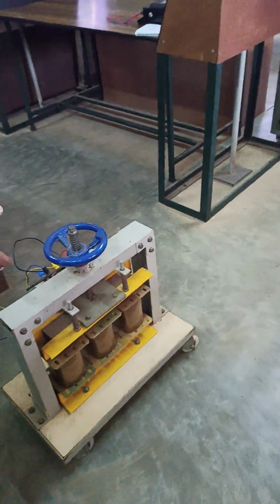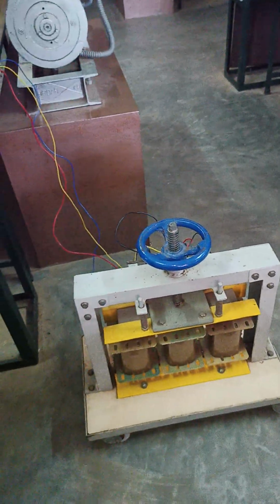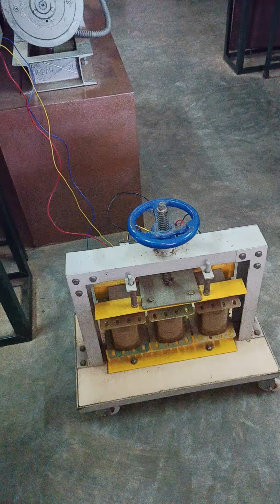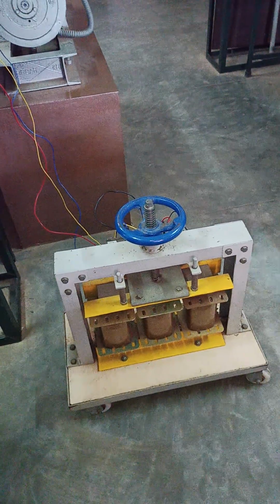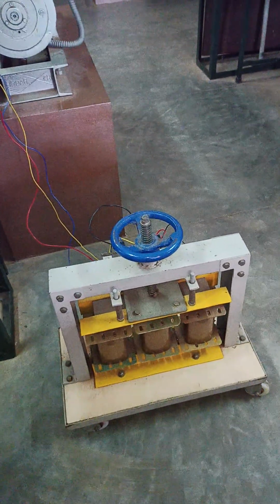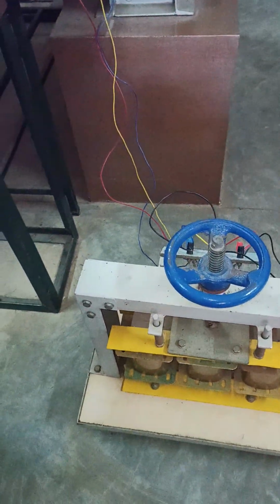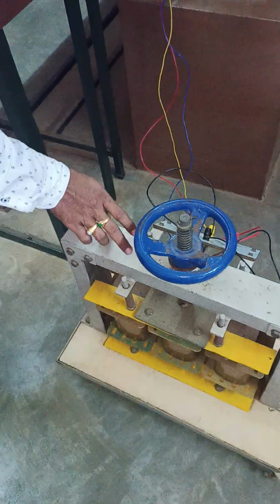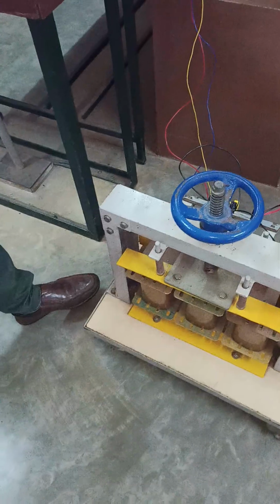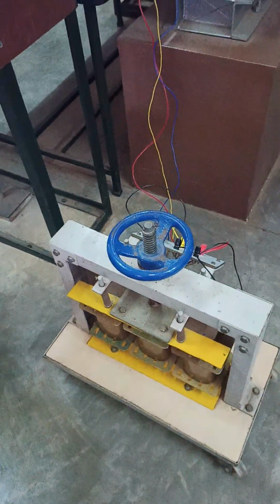This is nothing but zero power factor load, which is nothing but an inductive load. Why? Because cos phi is equal to 0 and phi is equal to cos inverse of 0, we are going to get it as 90 degrees. So the voltage and current are separated by 90 degrees. This is nothing but a variable inductive load.